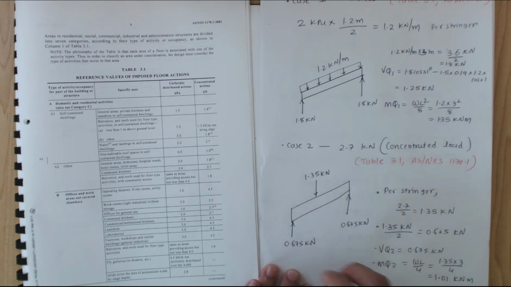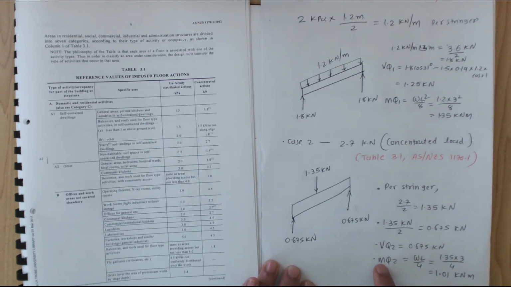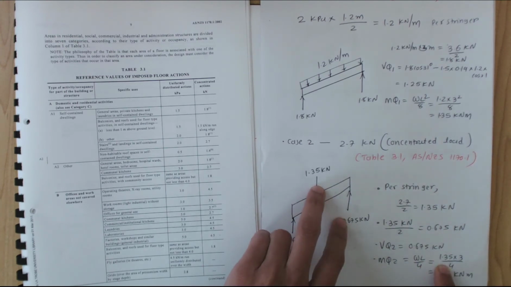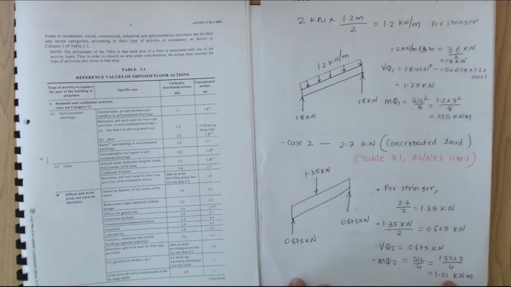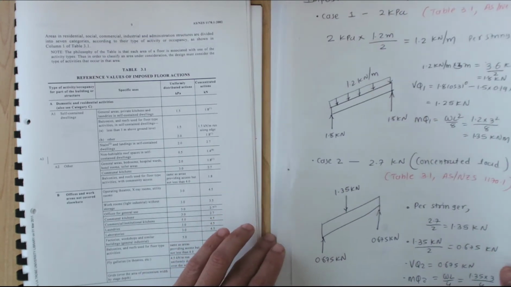If you do the structural analysis, you will get the shear force due to this live load of 0.675 kilonewtons, and the moment due to this live load is WL over 4. That is 1.35 times 3 meters, the length, over 4, which gives 1.01 kilonewton meters.